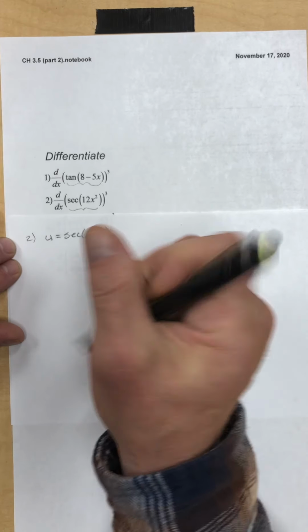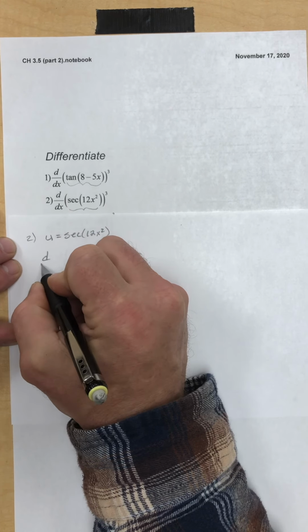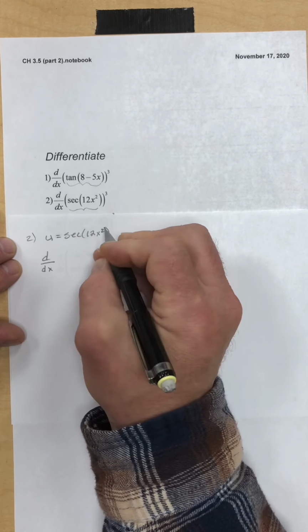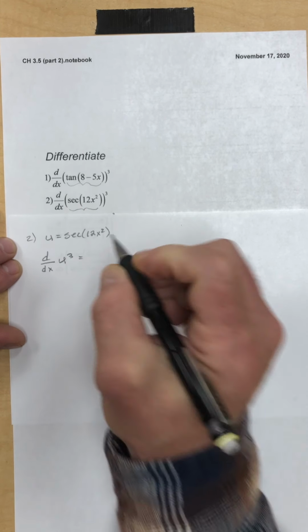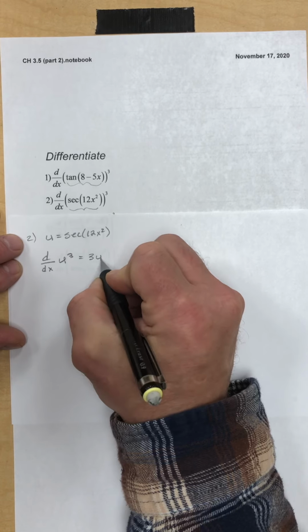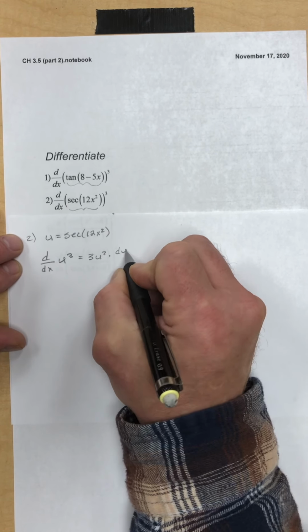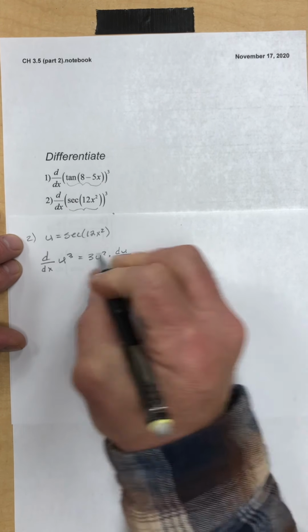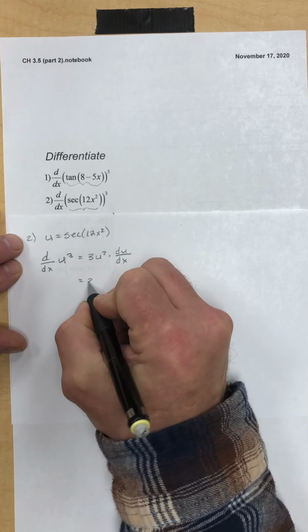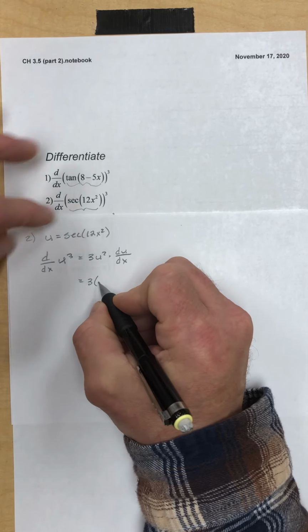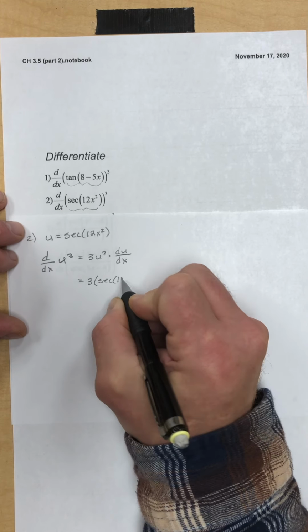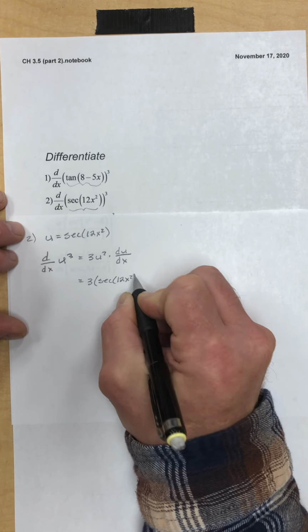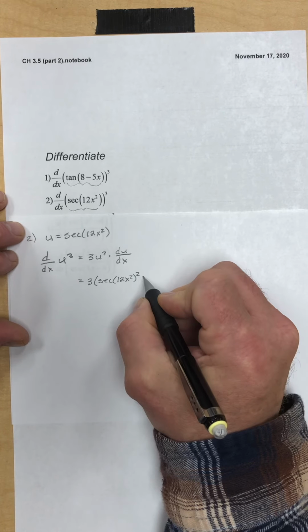So I'm going to get d dx of u cubed, which gives me 3u squared times du dx. We substitute back in, so I get 3, and here's my u, secant of 12x squared.